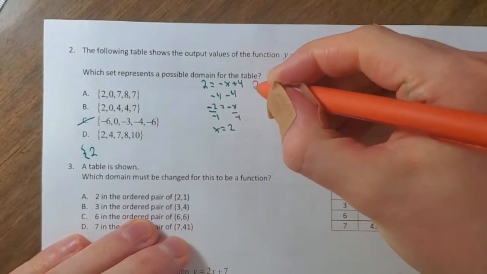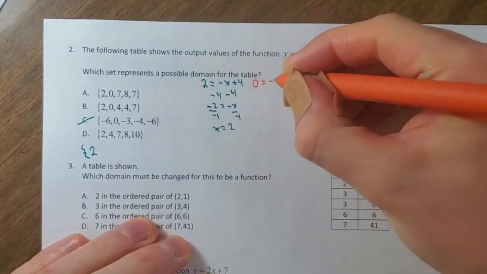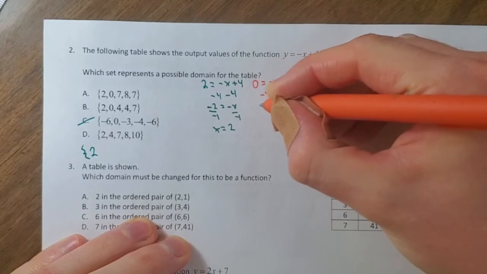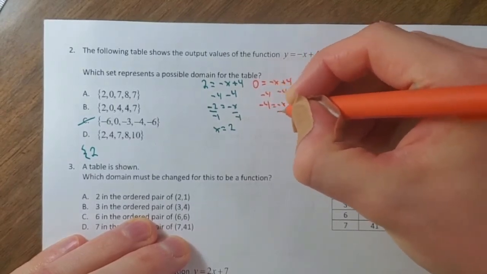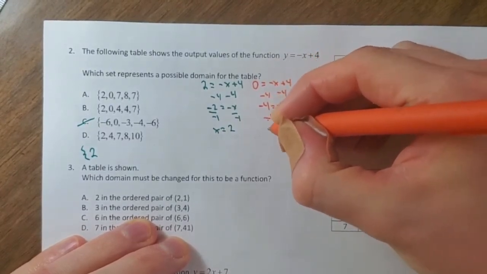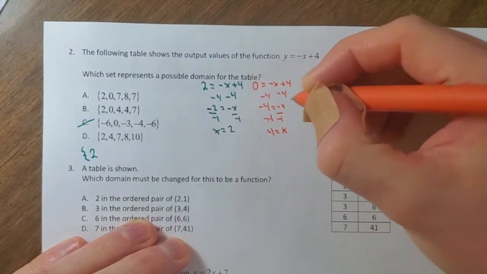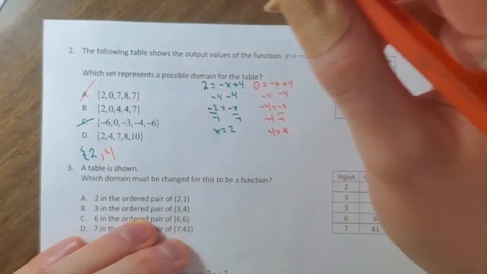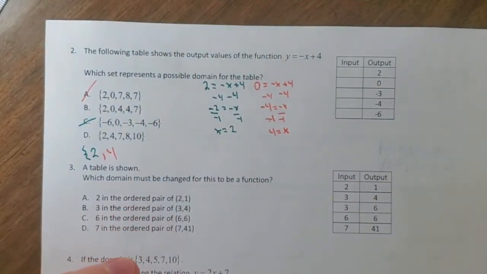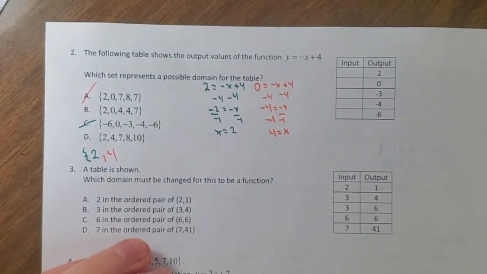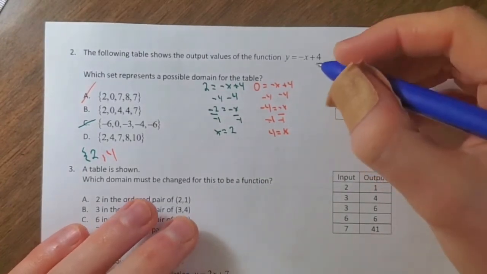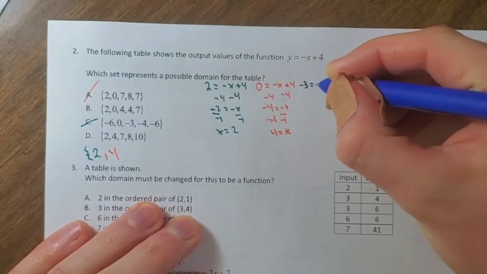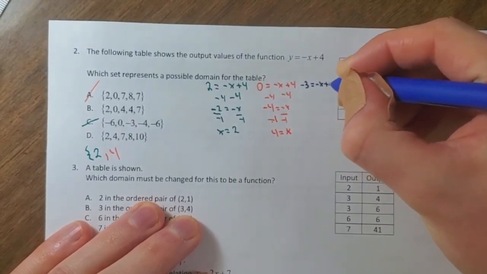So we'll say 0 is equal to negative x plus 4. Now let's subtract that 4 from both sides. Divide by negative 1 here. And we'll get 4 is equal to x. So now we have 2 and 4, which it looks like we can get rid of letter choice A. And move over here, we'll do negative 3 is equal to negative x plus 4.